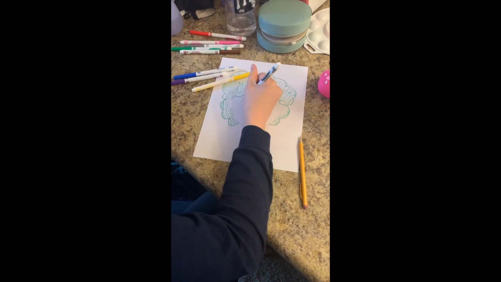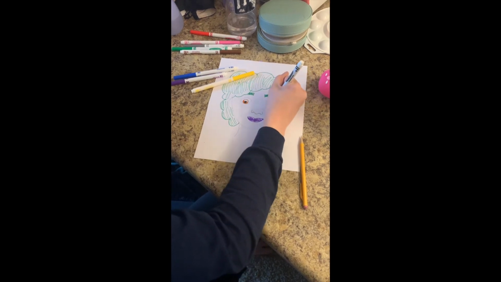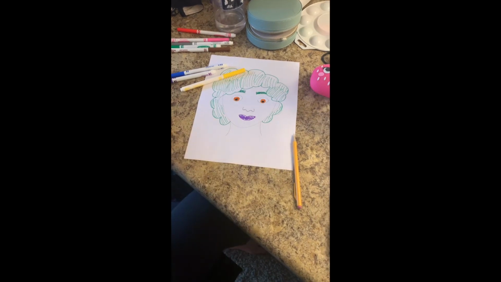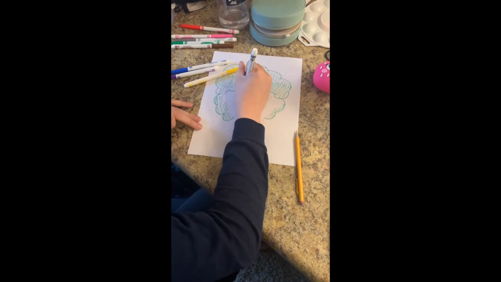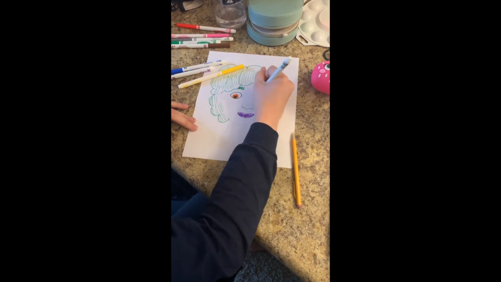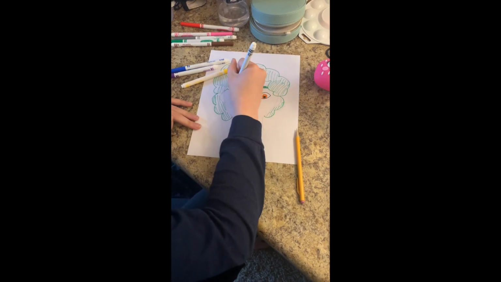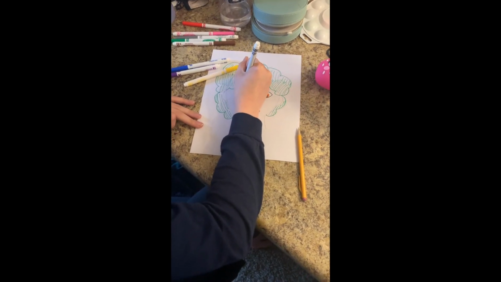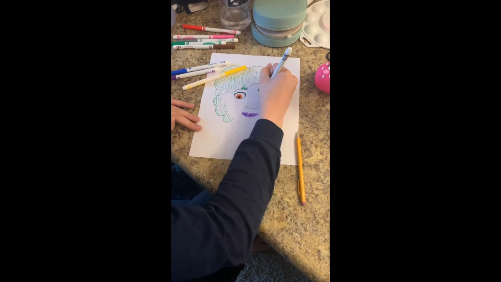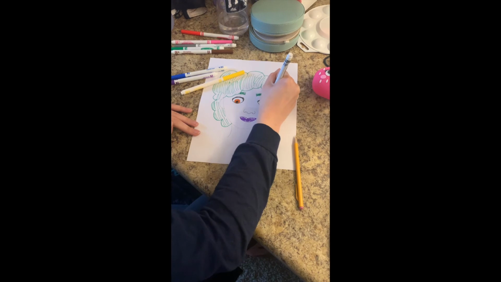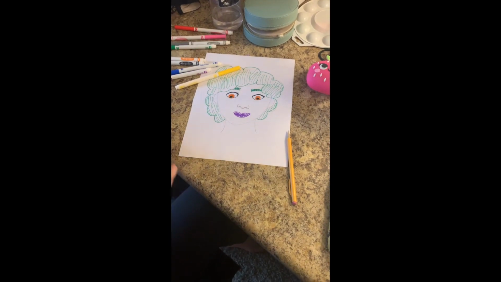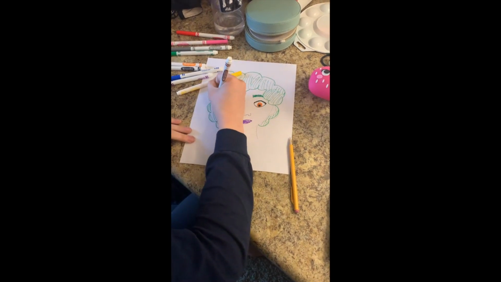I don't want those little dots in the middle, so I'm going to go back and color them in. And now you're going to outline your eyes. And I'm going to give her eyelashes. I think it'll make her look cuter. Now I'm going to outline skin tone.